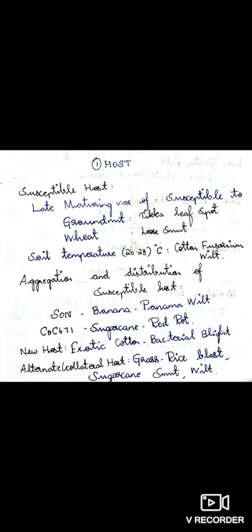And the other factor is the soil temperature. If the soil temperature is favorable, that is 26 to 28 degrees Celsius, it favors the cotton Fusarium wilt, the cotton wilt which is caused by Fusarium. So this is called cotton Fusarium wilt, with soil temperature ranging from 26 to 28 degrees Celsius.